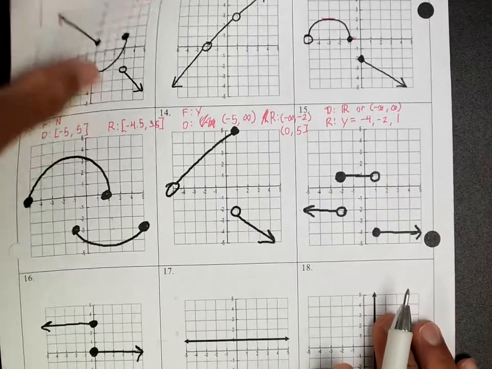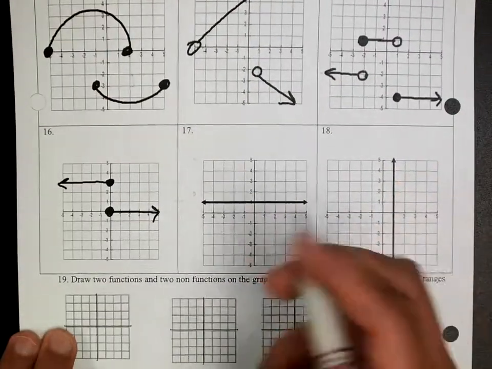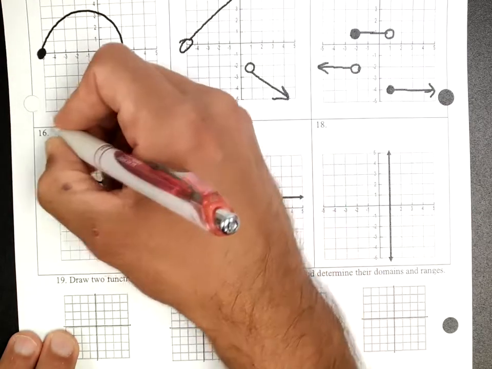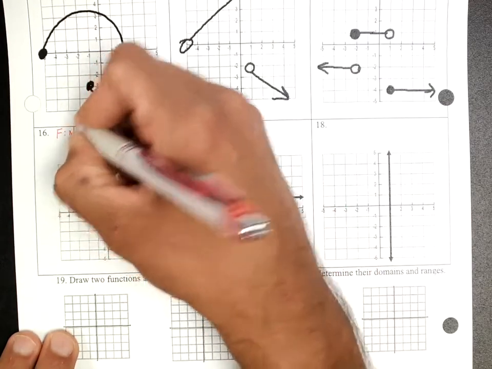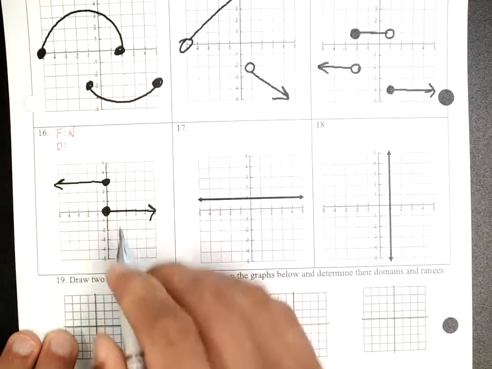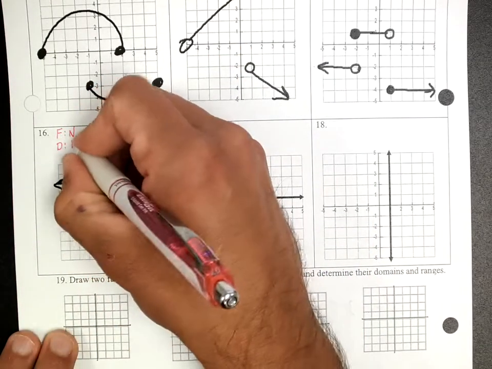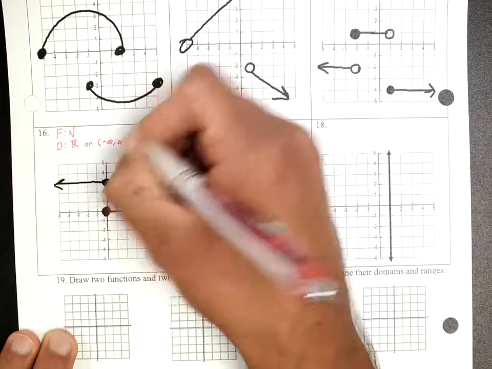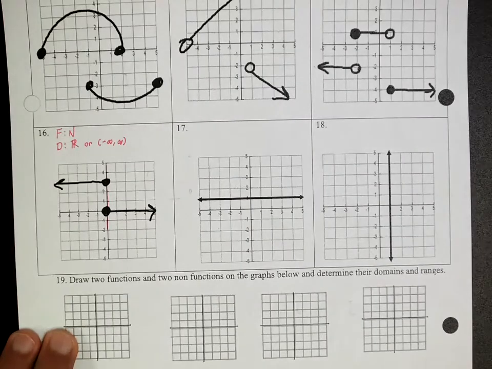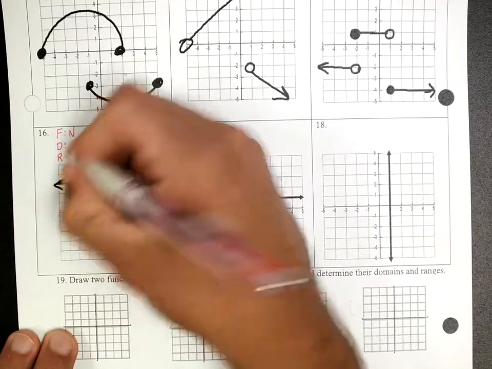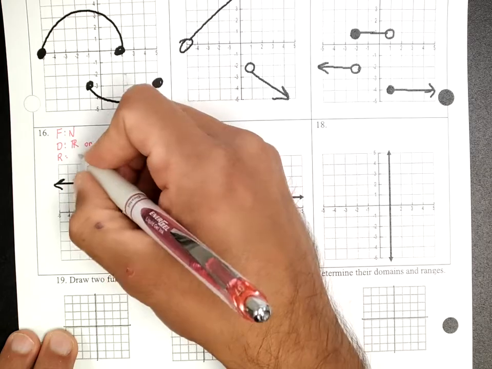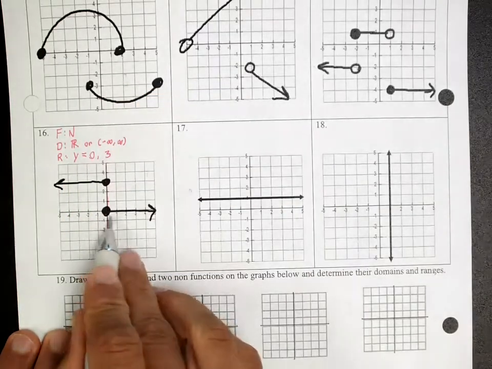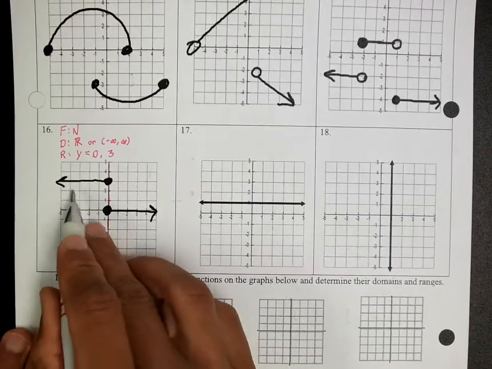Okay? Alright, on 16, is this a function? No, it's not actually. It fails the vertical line test right here. Alright, so function, it's a no. Alright, the domain is going to be all real numbers, or, and you don't have to write both of them, I'm just giving you choices here, or between -infinity and positive infinity. The range is going to be, let's see, y is equal to 0 and 3.